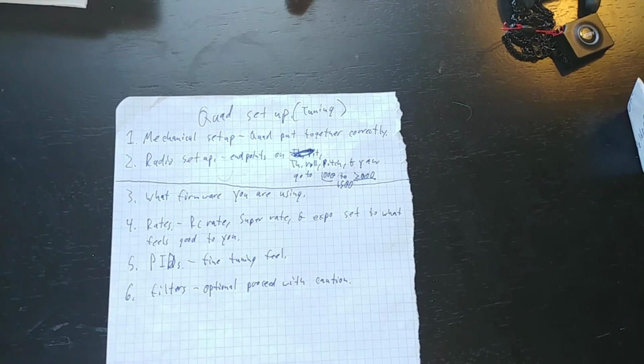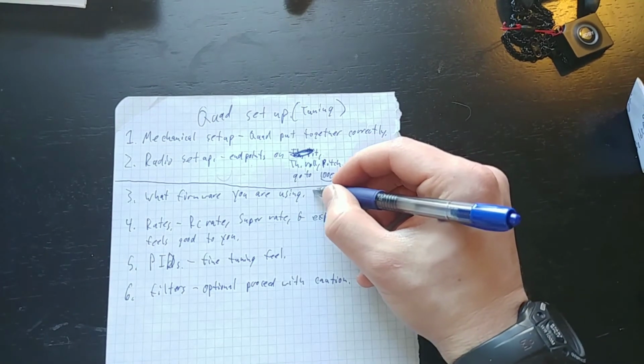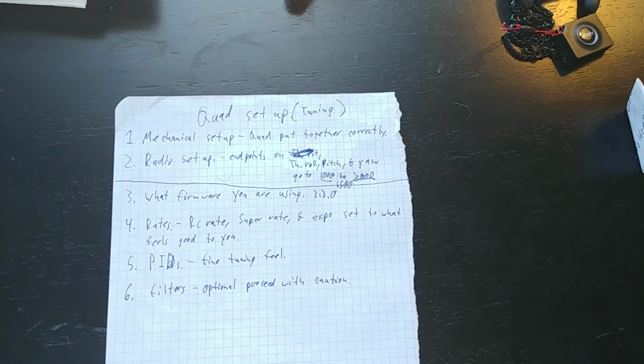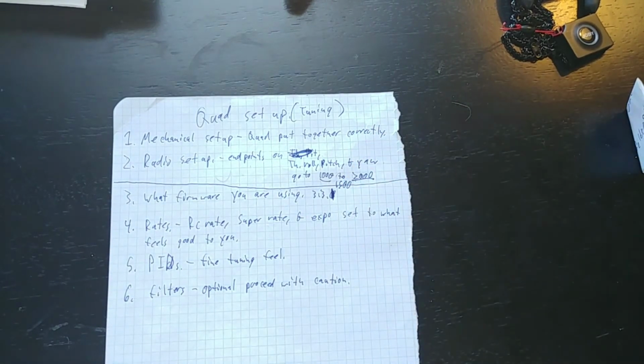What I recommend that you do is, since I use Betaflight, I went into Betaflight and I found the latest firmware, and that is Betaflight 3.3.0. So that's what I'm using right now, 3.3.0. Now, let's say tomorrow Betaflight 3.3.1 comes out.